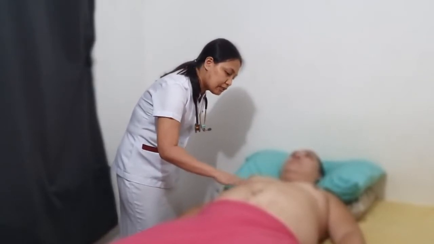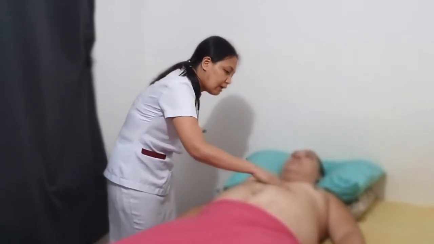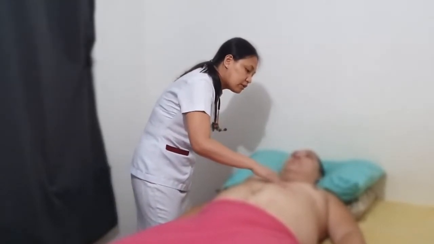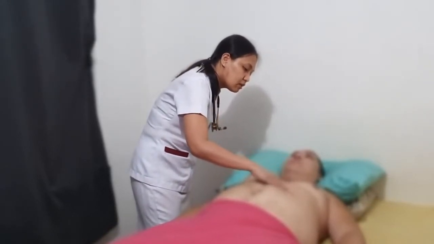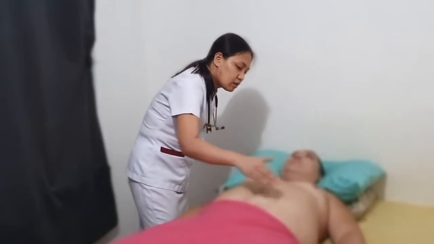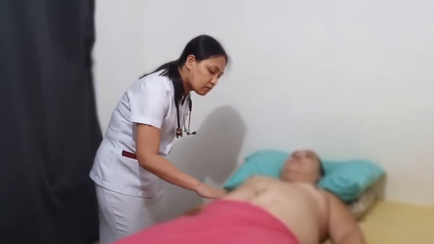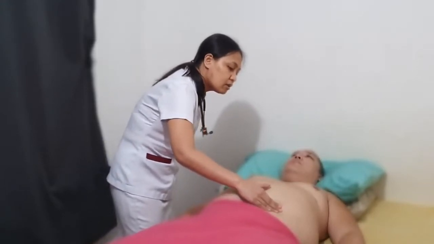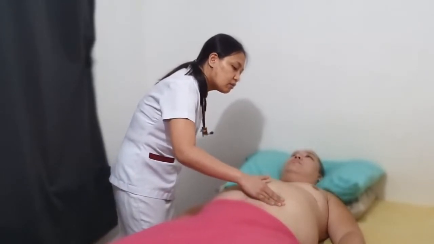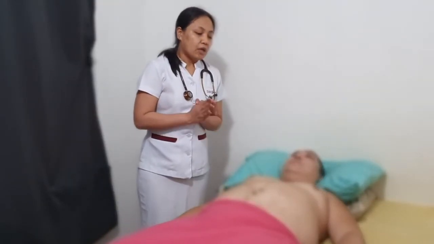Right upper quadrant. Then you have a left upper quadrant, just in a gliding motion. And right lower quadrant. Also have left lower quadrant. Okay, now we can proceed to deep palpation.